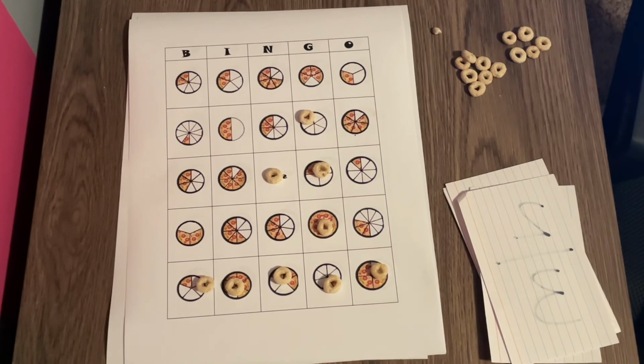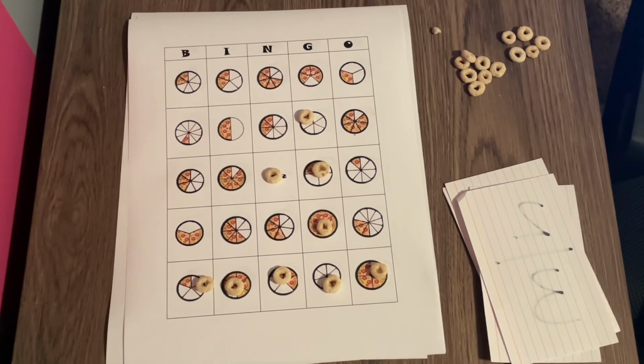And overall, I think that playing bingo is a great way to help the students understand that fractions are a part of a whole while still keeping the students engaged and excited to learn about math.